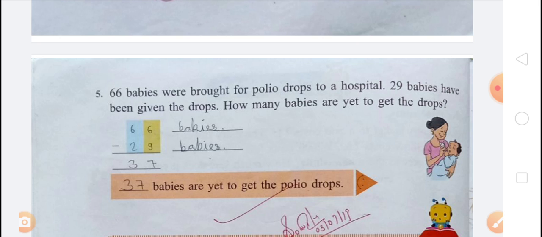When we subtract 29 from 66, there are not enough ones, so we can't subtract 9 from 6. So we regroup 6 tens 6 ones into 5 tens 16 ones. Now subtract the ones: 16 ones minus 9 ones is 7 ones. And 5 tens minus 2 tens is 3 tens.